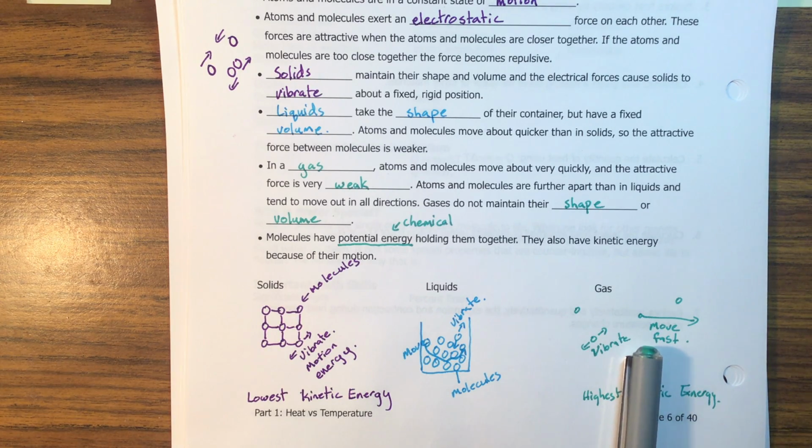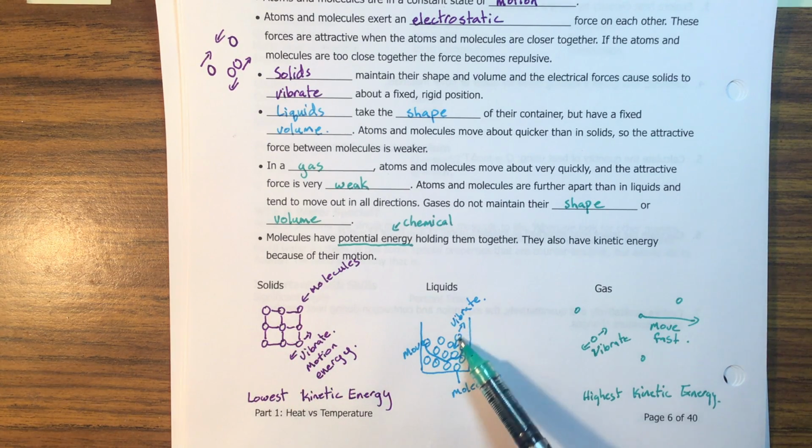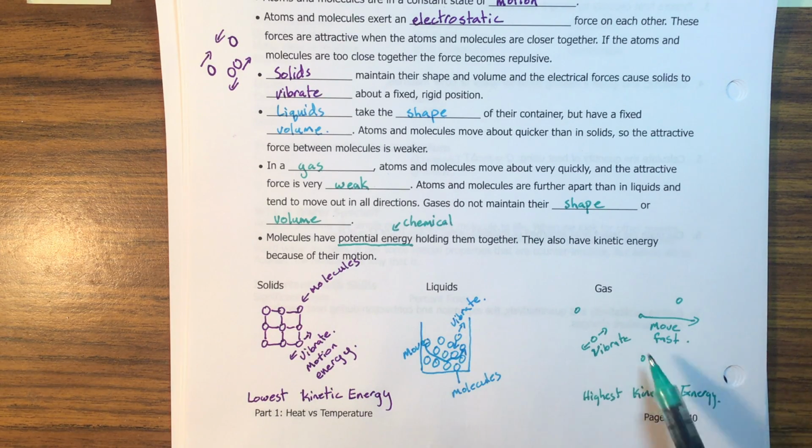water. Okay, so the kinetic molecular theory of heat states that heat, what we call heat, is caused by the motion of the molecules in the material. There's two types of motion. There's vibration, where the molecule stays in a single spot and vibrates back and forth, which happens in solids. Molecules can vibrate in liquids and gases too, but they also move around freely in liquids and gases.